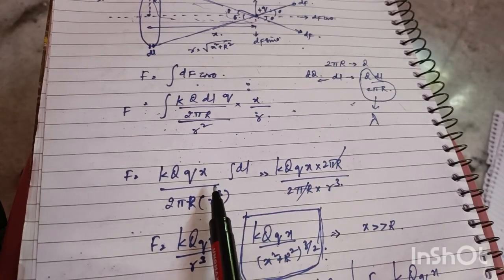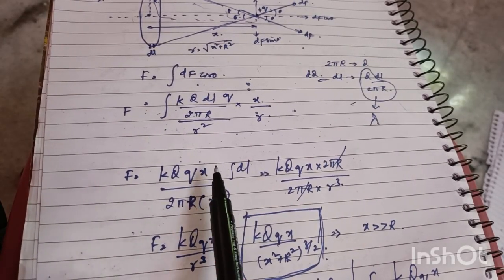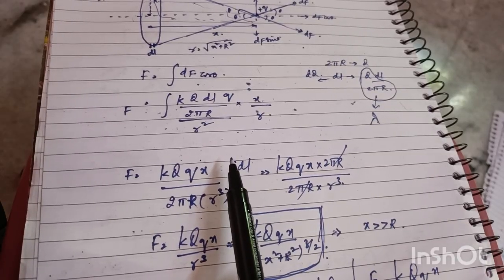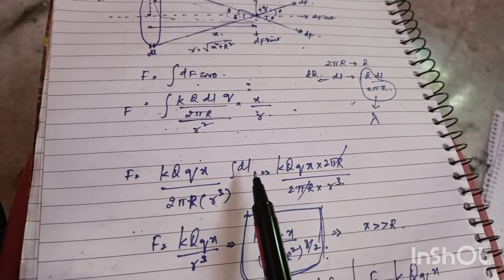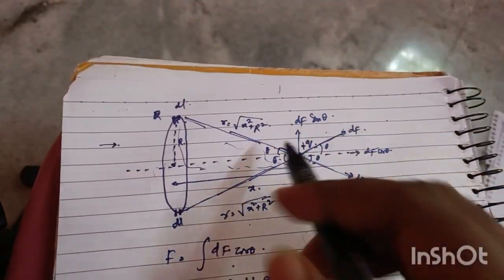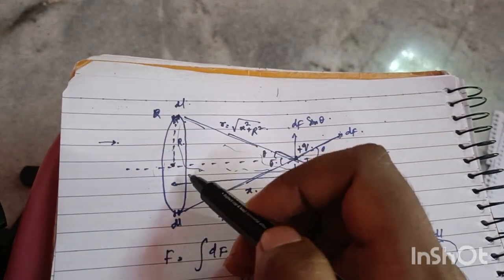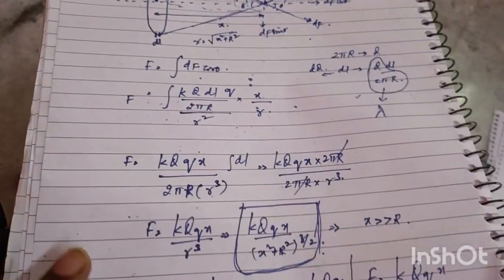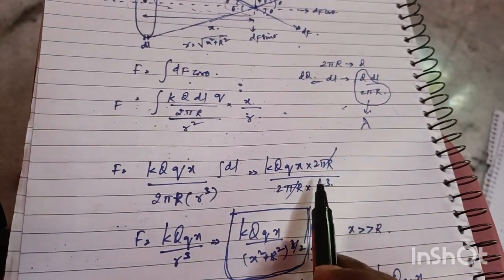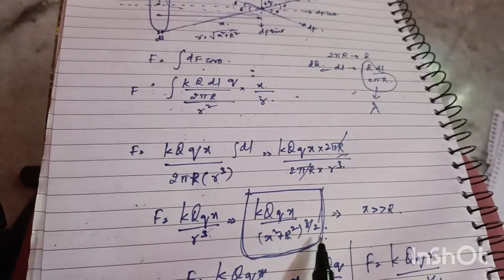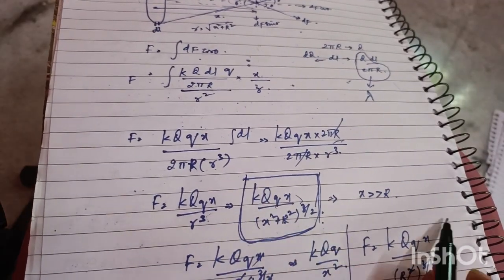So k, q, 2 pi r, these are all constants. x is also, for a given distance, constant. So integral of dl: the small element which we have taken is dl, and if we integrate it over the total, we get the perimeter or circumference of the circle, that is 2 pi r, which I have substituted here, and then we got this force expression.